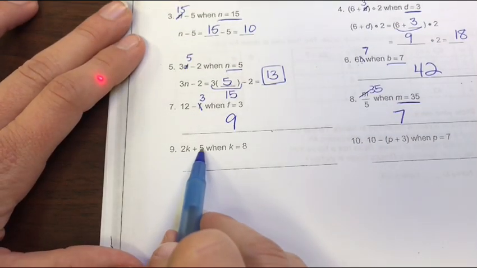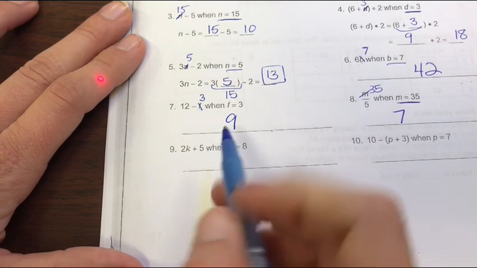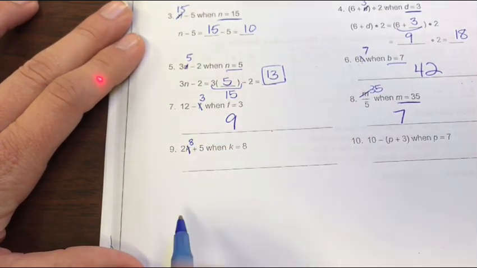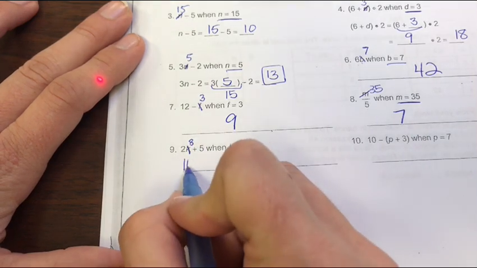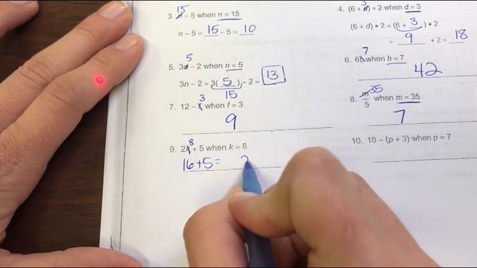2 times k plus 5, k equals 8. So we're going to substitute 8 in place of k, and since they're squished up together, that means to multiply. And with our PEMDAS rules, we're going to multiply first. So 2 times 8 is 16, plus 5 equals 21.